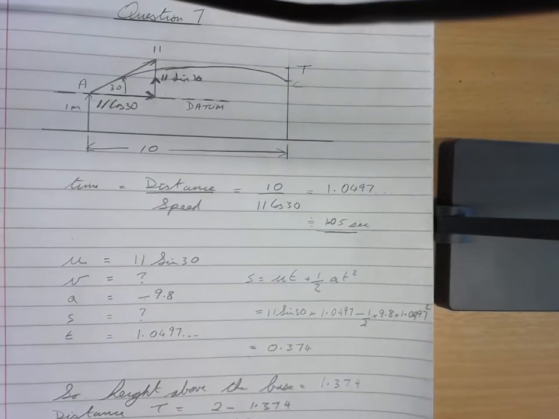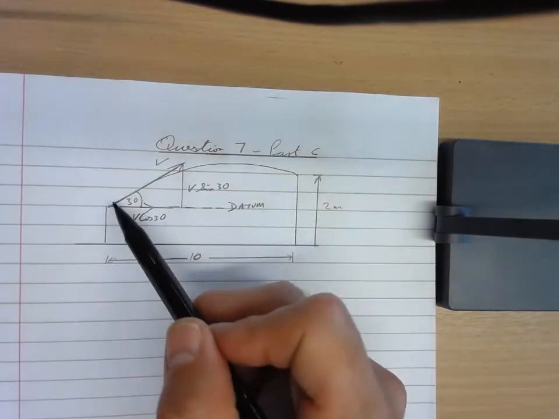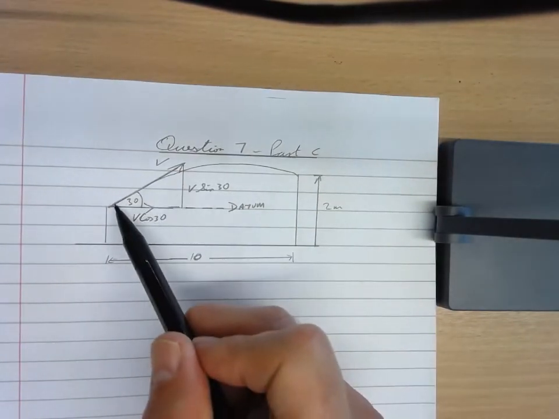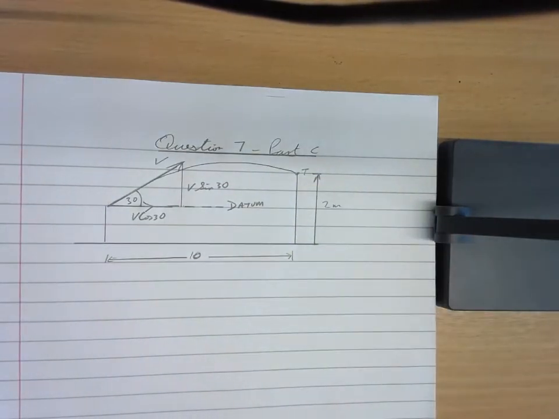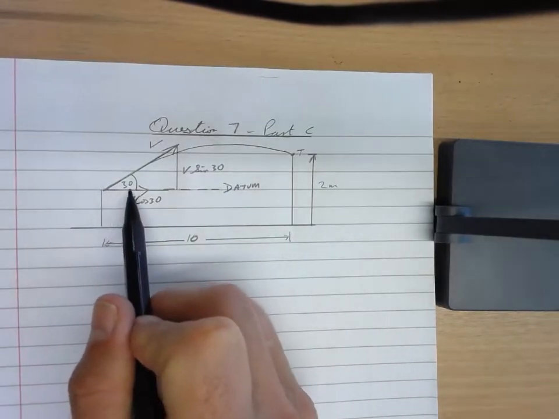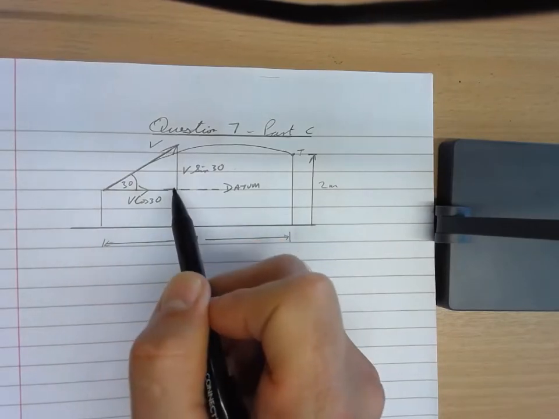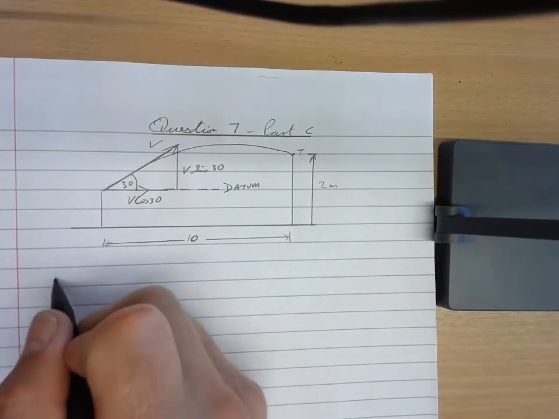Okay, now the second part of the question, what we wanted to do was find the value of v such that when we fire this particle it hits at some point t up here, which is 2 meters above the ground. Okay, so again on this one we're going to tackle it the normal way. We're going to look at the horizontal components and we're going to look at the vertical components separately. So in the horizontal direction, we'll look at that first.